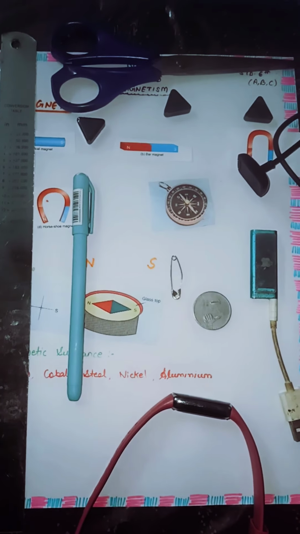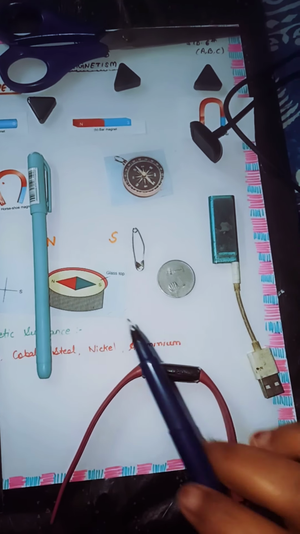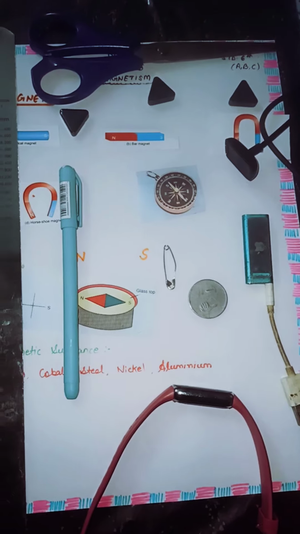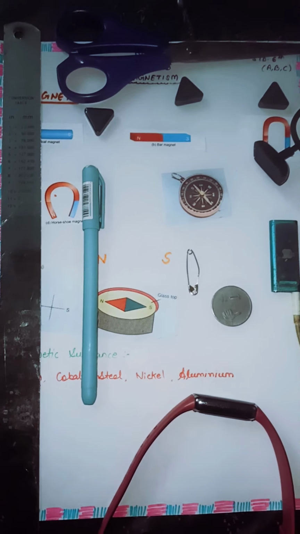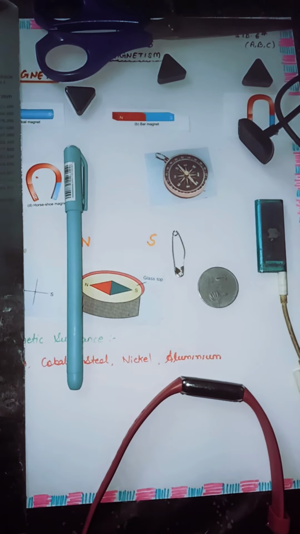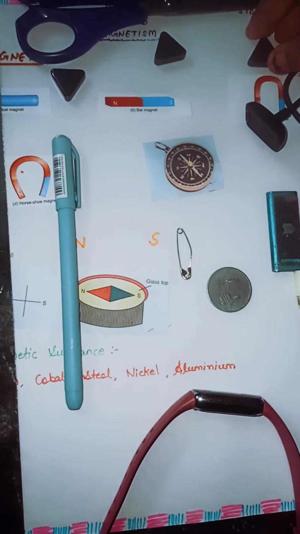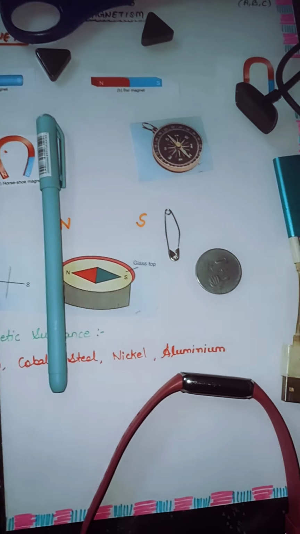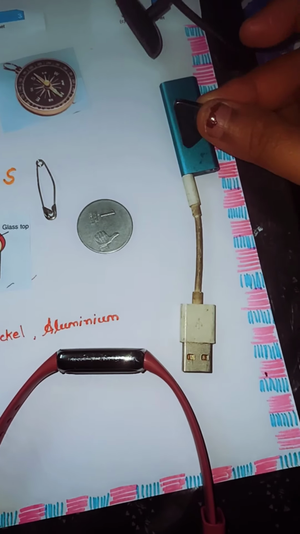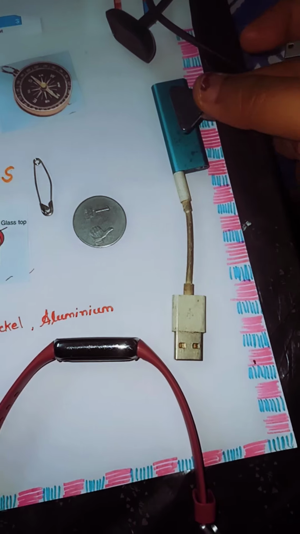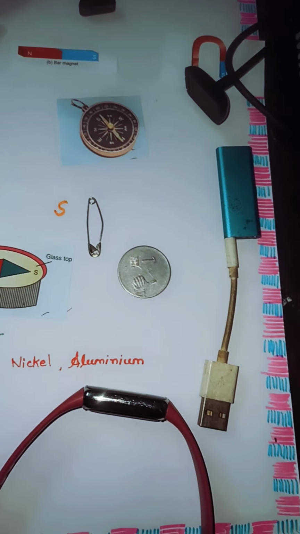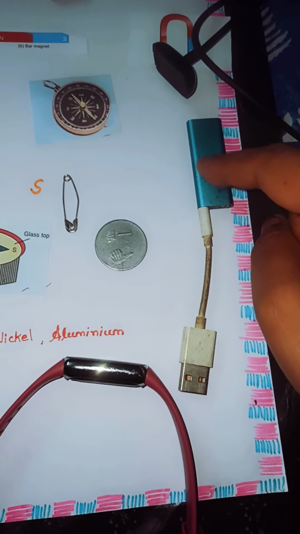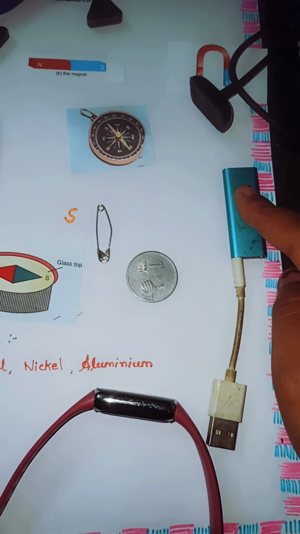Now see, here I have kept different substances. We are going to check which substances have magnetic property and which don't. Let us take this magnet, and this is an AirPod I have. See this part, it does not have magnetic property because it cannot get attracted to the magnet, because this side is made up of plastic.